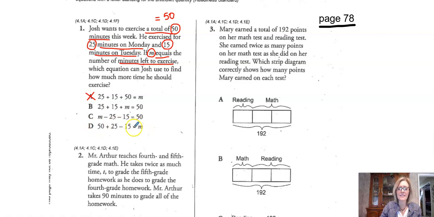This one, it doesn't equal 50. It equals M. That's not what we're trying to find, okay? Well, we are trying to find M, but the equation isn't set up properly for that, okay? So these two equations are out because they didn't equal 50. And that's a good way to start off. Now we're left with two equations. So we need to see which one would help us.